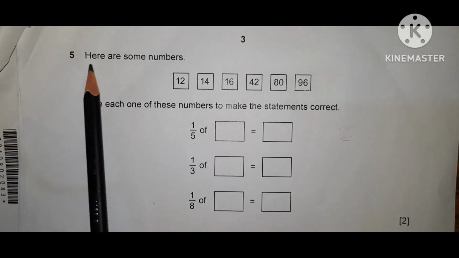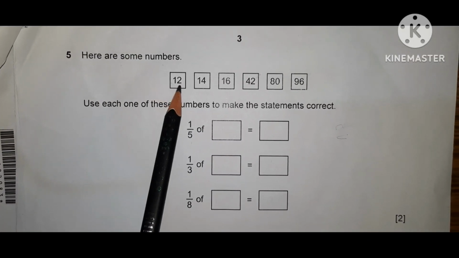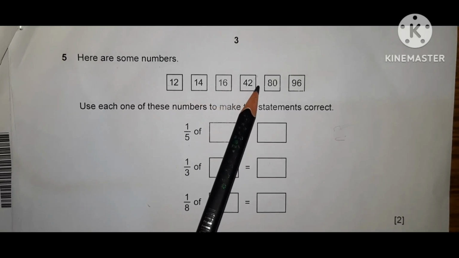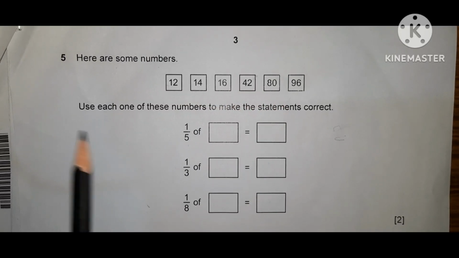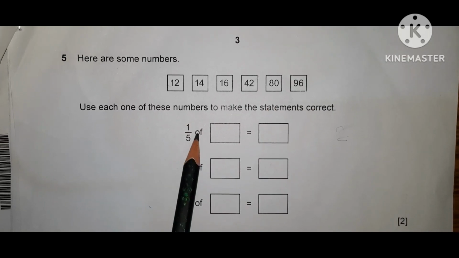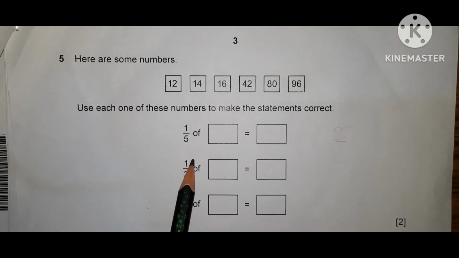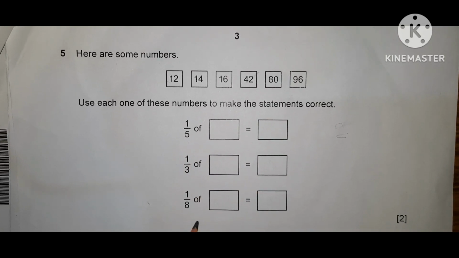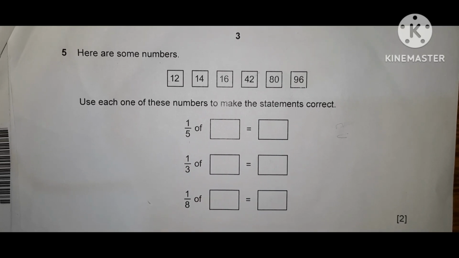Number 5. Here are some numbers. 12, 14, 16, 42, 80, 96. Use each one of these numbers to make the statements correct. 1 over 5 of dash is equal to dash. 1 over 3 of dash is equal to dash. 1 over 8 of dash is equal to dash.